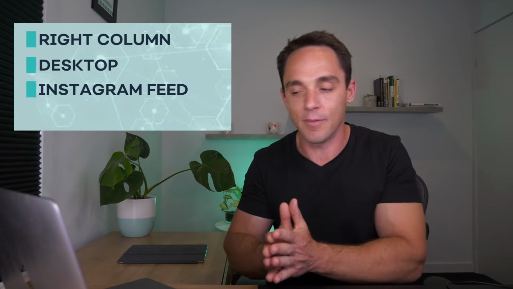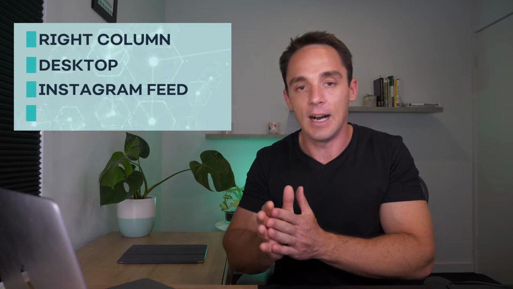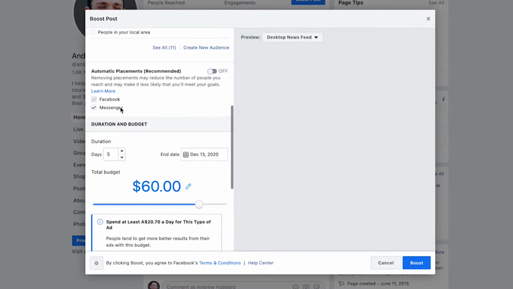There's the Instagram feed that's not an option here. There are things like Facebook search and other different placement options in there. I can't choose that, though. I can just tick, or in this case, I can't even uncheck Facebook. I can just choose Messenger or no Messenger.